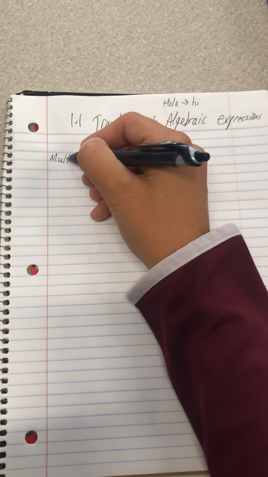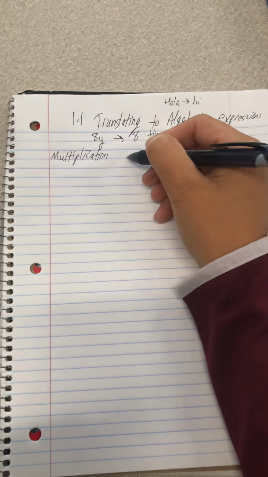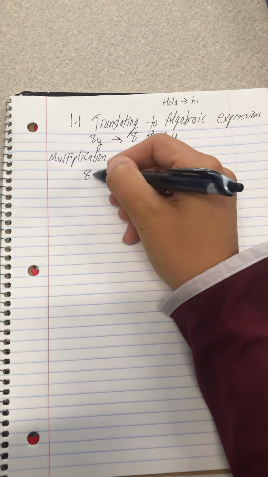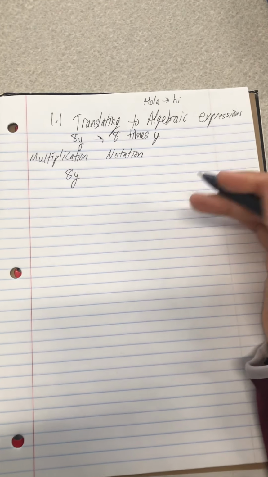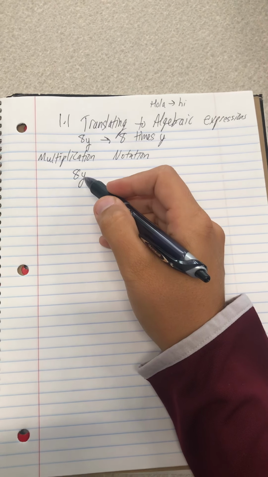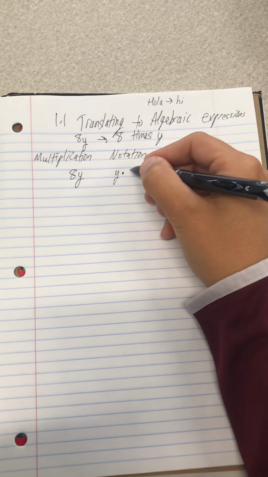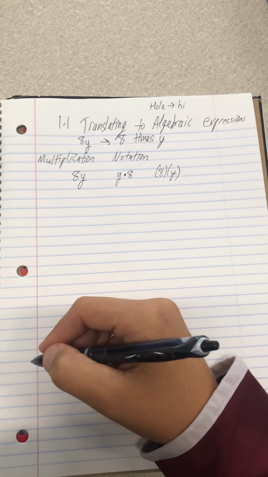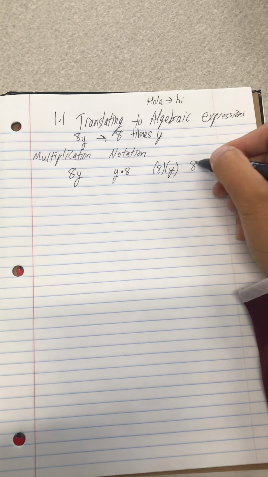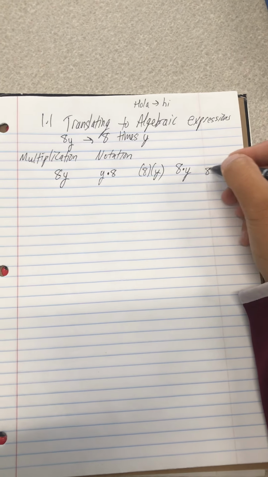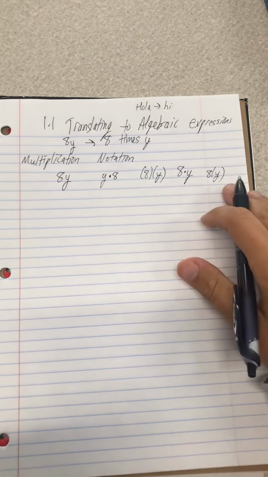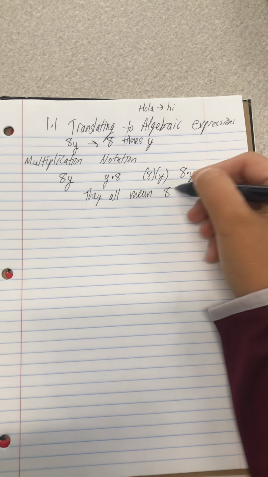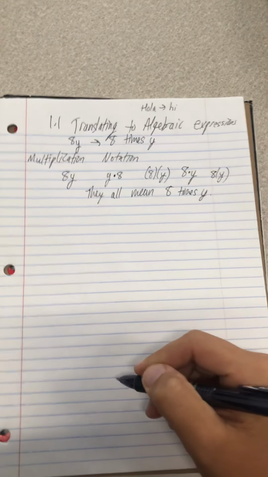So multiplication notation, a lot of students get confused what it means to be multiplied. You can write it in many different forms. I can write two numbers or two variables next to each other, so 8 next to the y means they are being multiplied. I can write it with a dot, I can write it with parentheses, so 8 times y. I can also write it as 8 dot y. I can also write it with just one parenthesis, okay? These all mean 8 times y. They're just written in different ways, right?